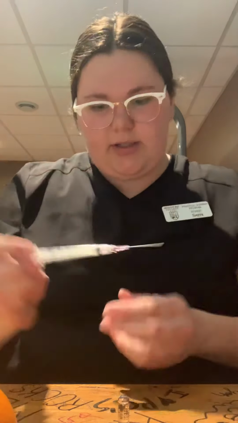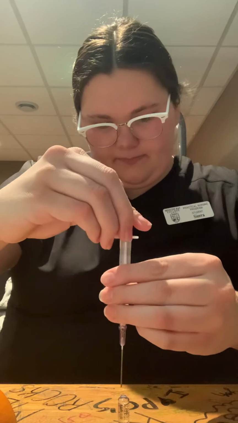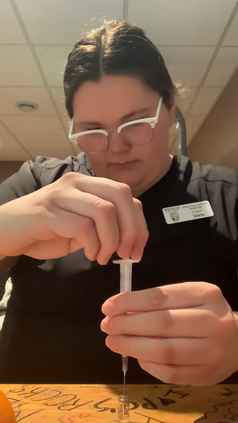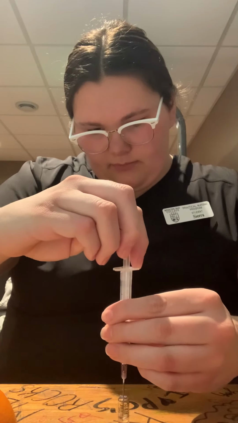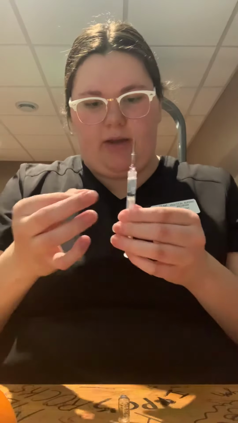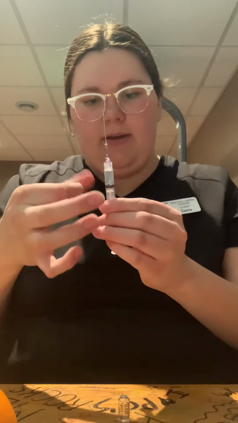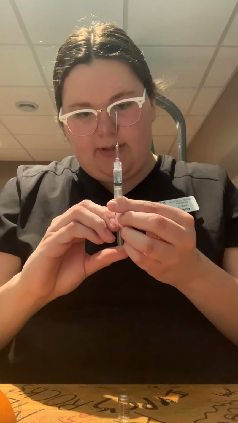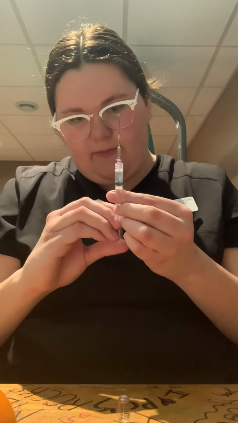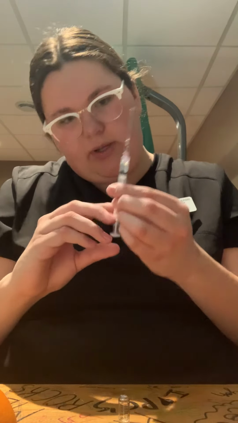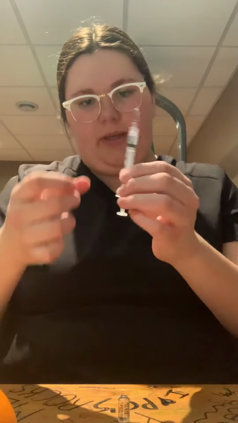Oh, and our plunger's a little stuck, so I'm going to unstick it quick. There we go. Now, I went a little over, that's okay. We're gonna get our air bubbles out, and then we're gonna squeeze till we have 0.5 of our liquid. It's okay if a little comes out. So there we have 0.5.